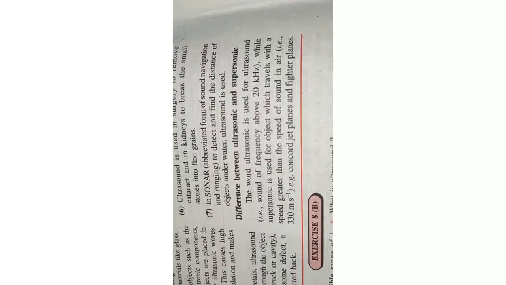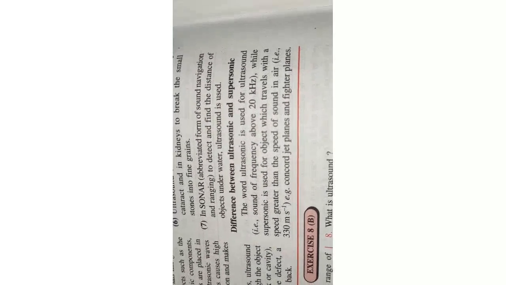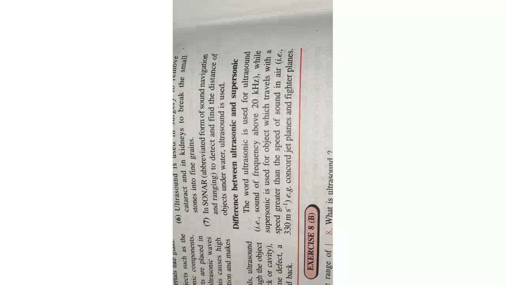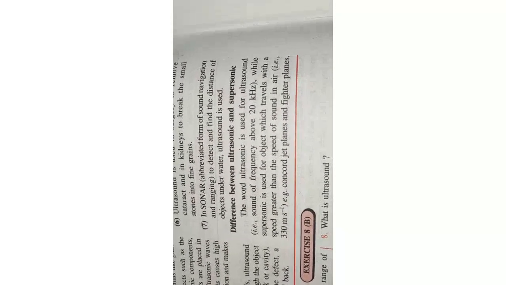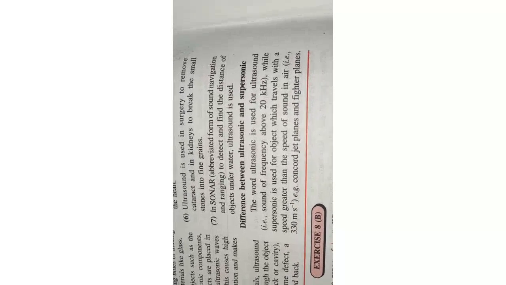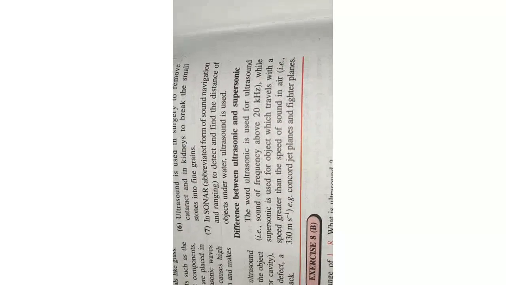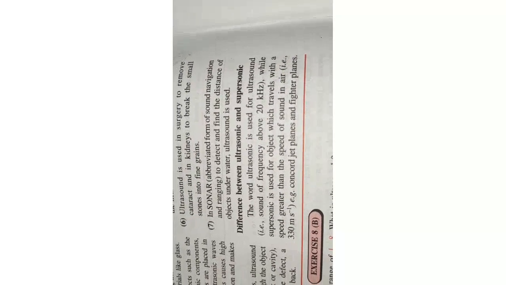Now, what is the difference between ultrasonic and supersonic? Ultrasonic is used for the sound frequency above 20,000 Hz, whereas supersonic is used for the objects which can travel with a speed which is greater than the speed of sound. For example, a fighter plane or a jet plane.